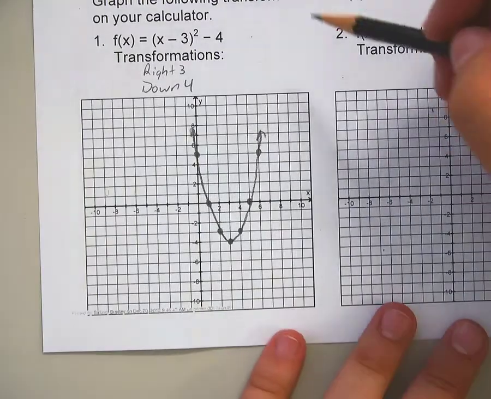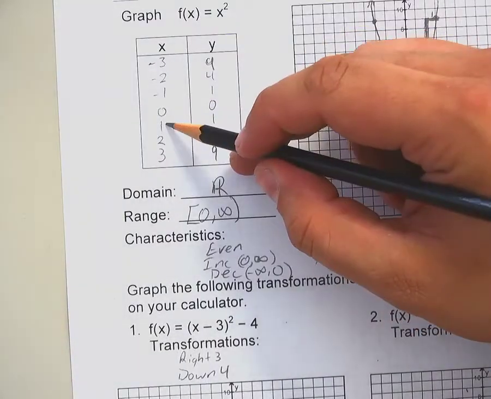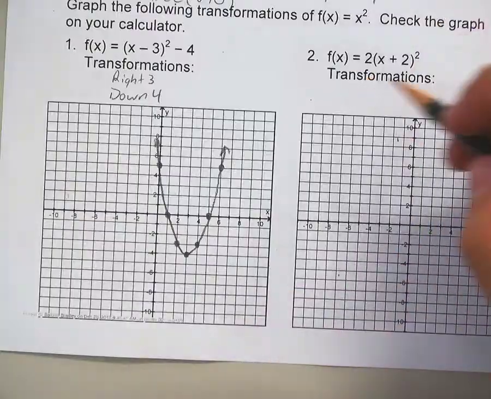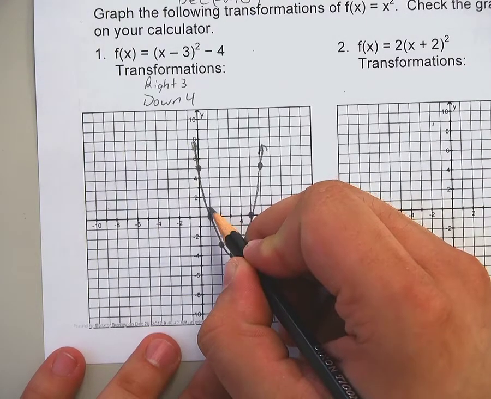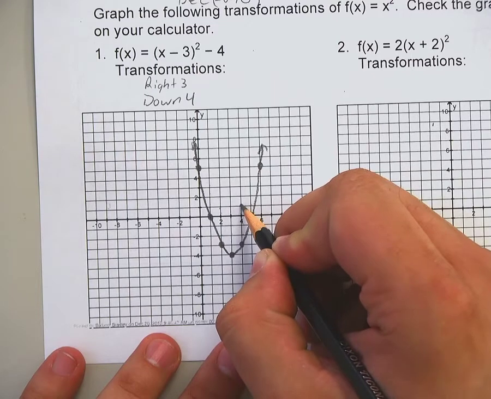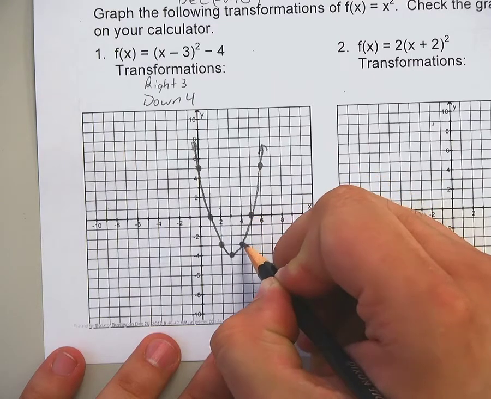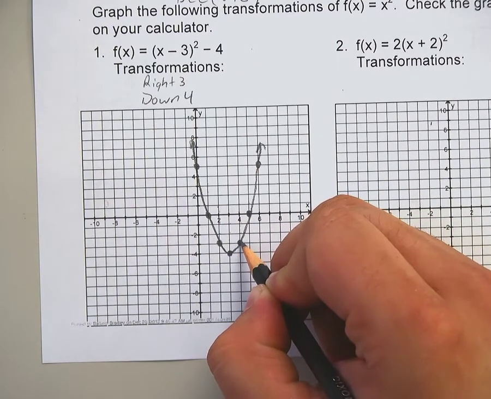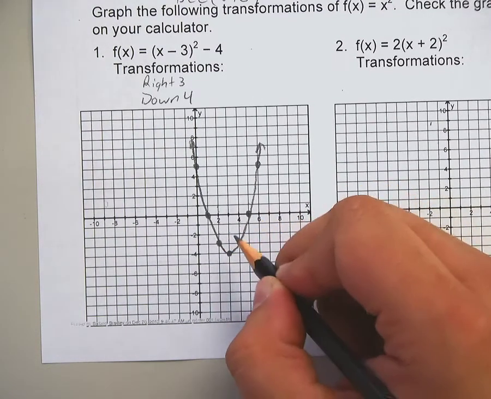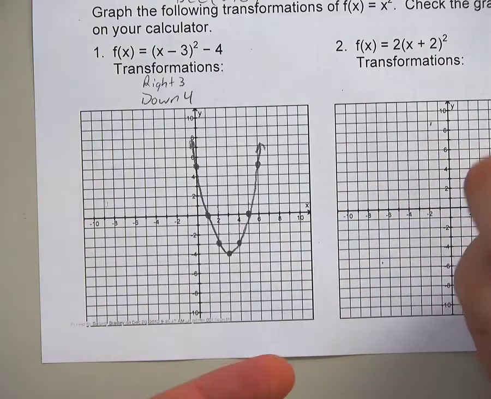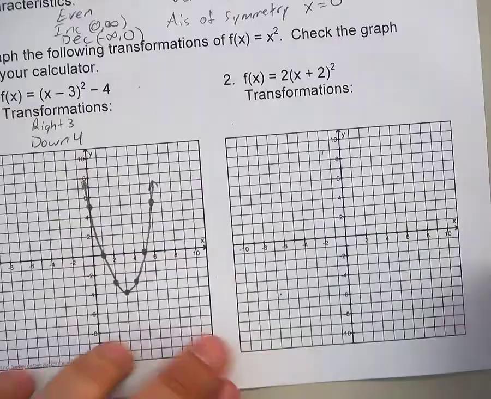If you wanted to start with your pencil at the point (1, 1) down here, and then go right 3 and down 4, you end up on the same point. So if you don't memorize the 1, 1, 3, 1, 5, 1, then you can memorize it that way and just apply it to each point.